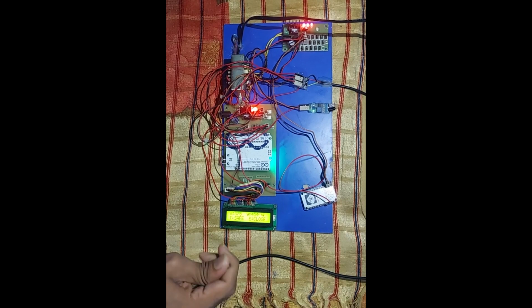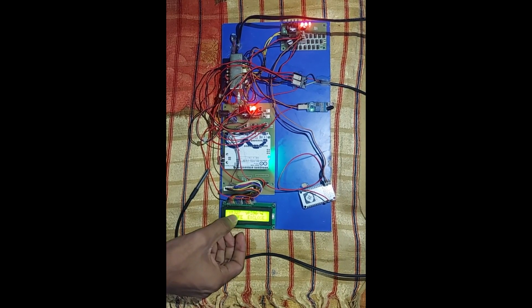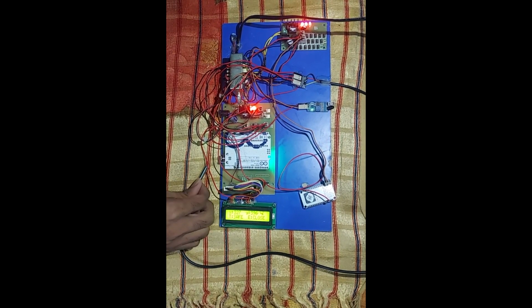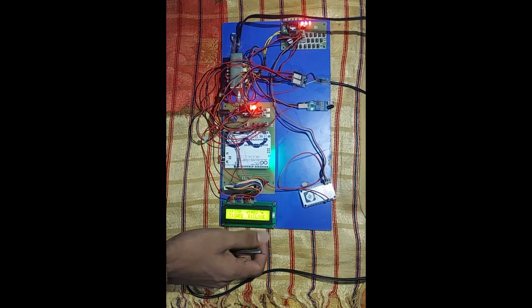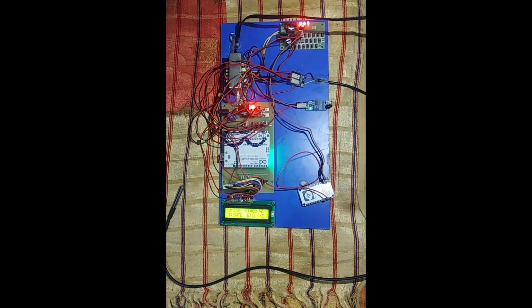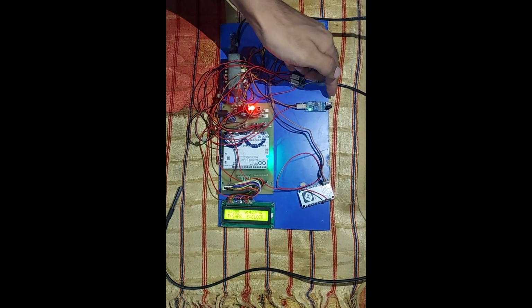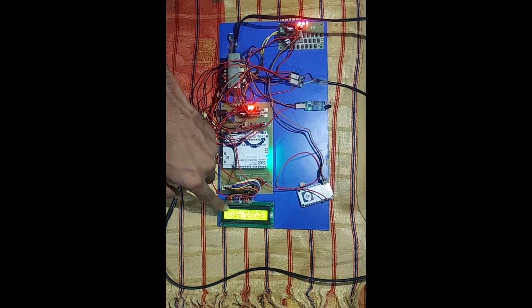Let's see. Here we get the temperature value as 32 degrees centigrade. This is the eye blink sensor. If a patient's eye is blinked, then we will get information on the LCD.